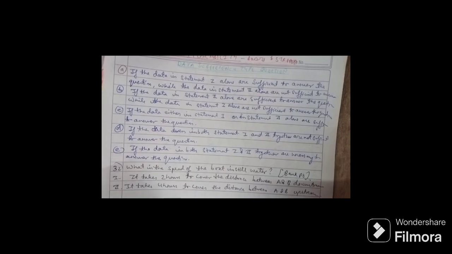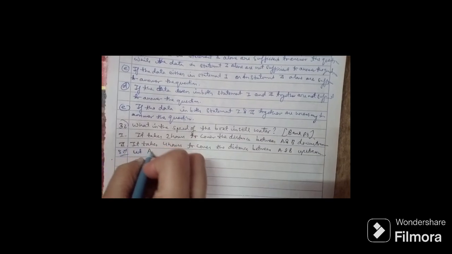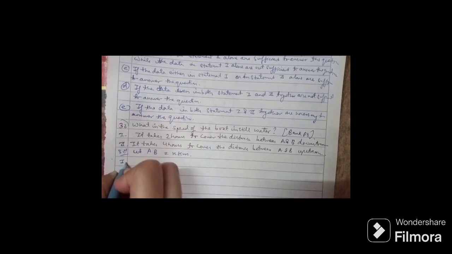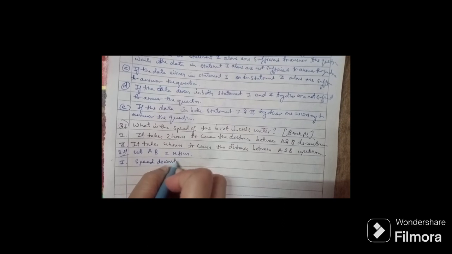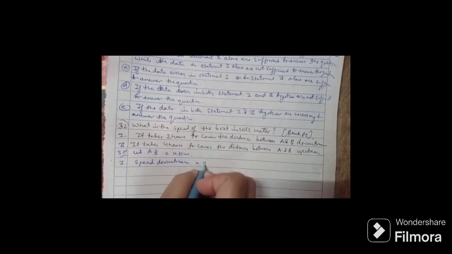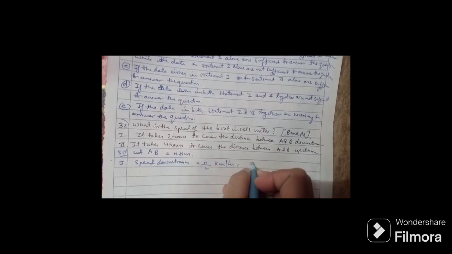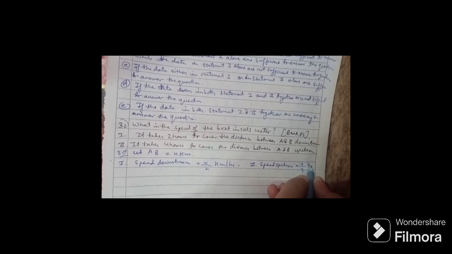Let the distance between A and B be x kilometers. For statement 1, speed downstream equals x by 2 kilometers per hour. Second, speed upstream equals x by 4 kilometers per hour.